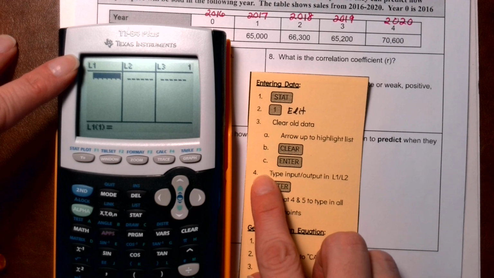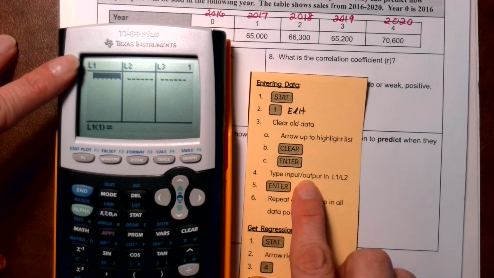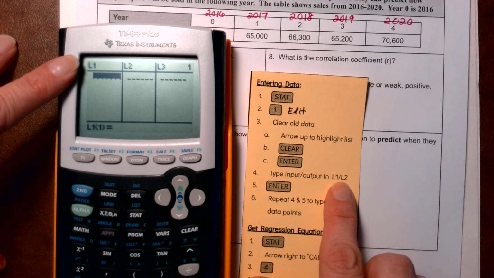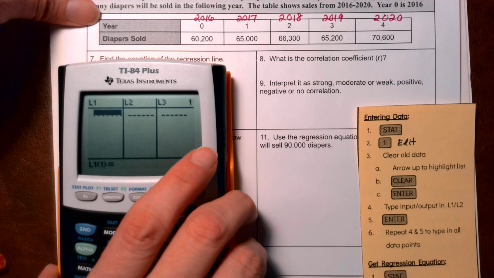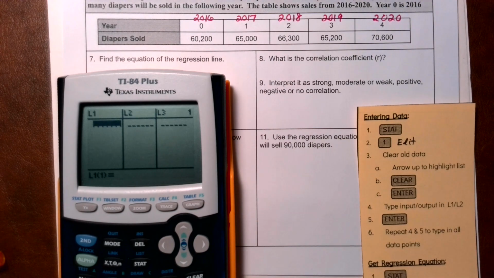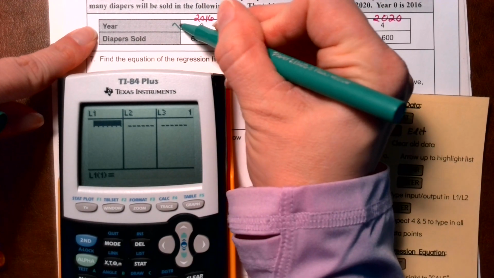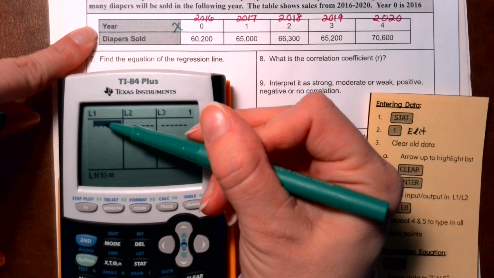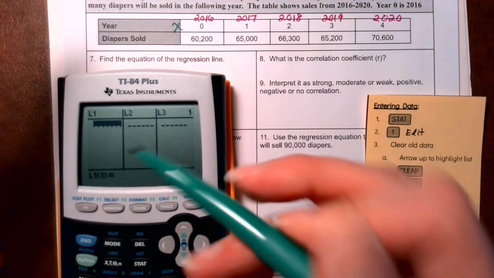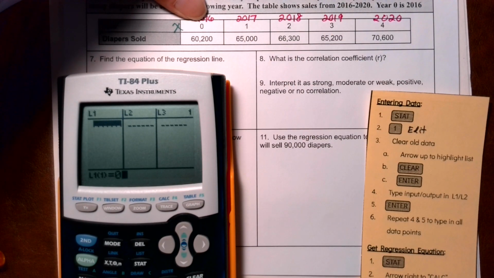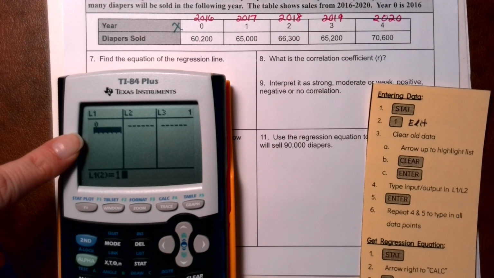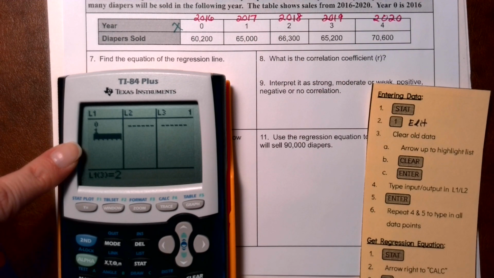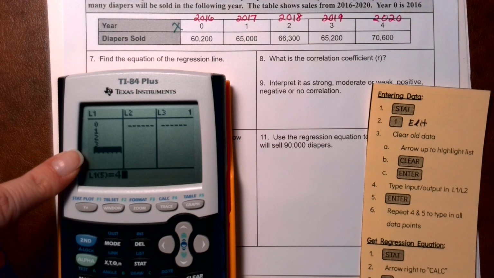Step 4 is type the input and output. When I'm looking at this data table, the years are going to be the X variable, and I'm going to put that into L1. So I have to type a 0, enter. 1, enter. 2, enter. 3, enter. 4, enter.